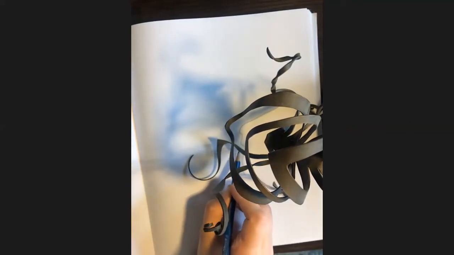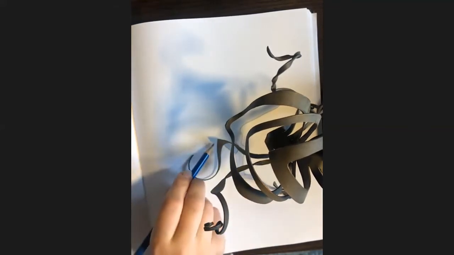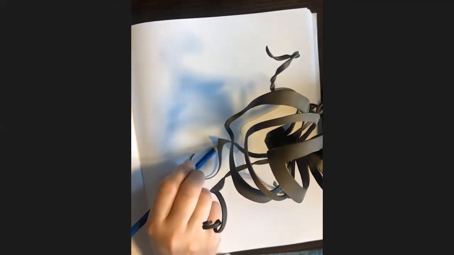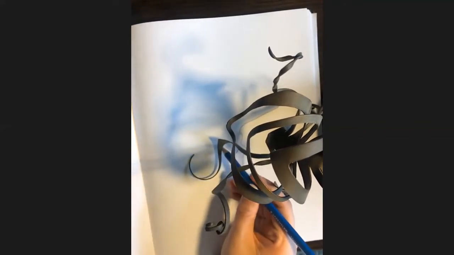And I'm just doing my best to work around my object because it's right on top. This is how I can get the best shadow, is it being right on top of my paper right now.